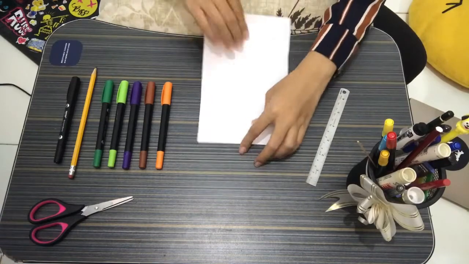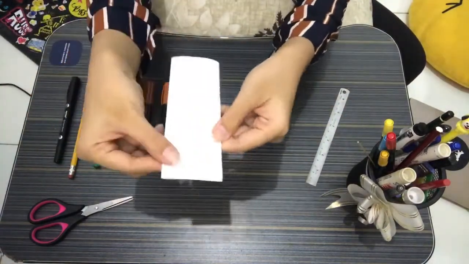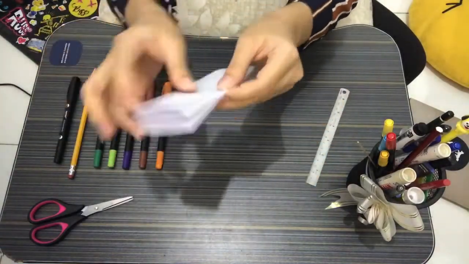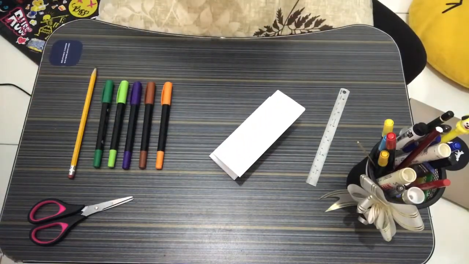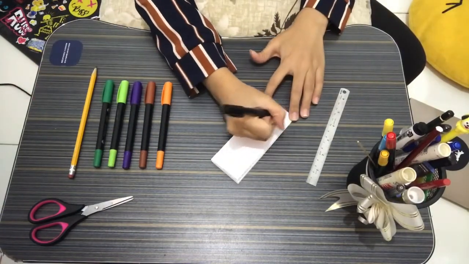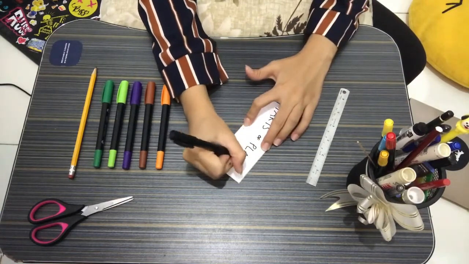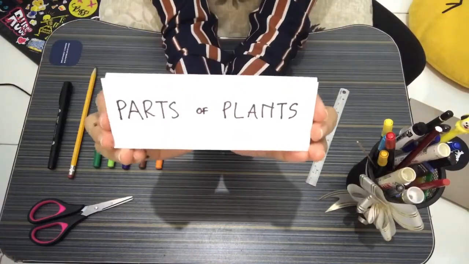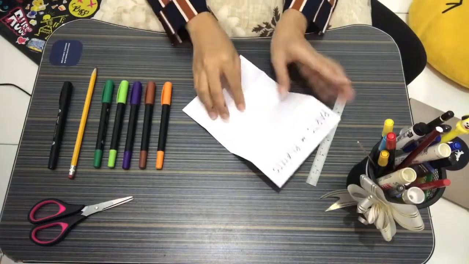So the first thing that you will need to do is to fold the paper twice. So you can see 4 different sides of the paper. That's how you make a zigzag paper. And after that, you can write the title at the top of the paper. After you write the title, now you can see 3 different sides of the paper.